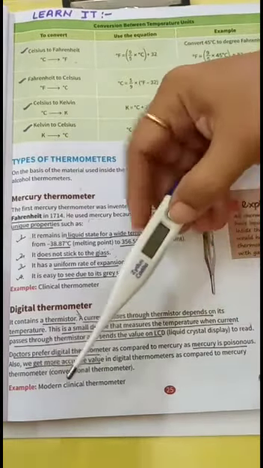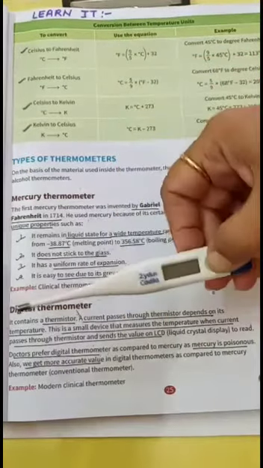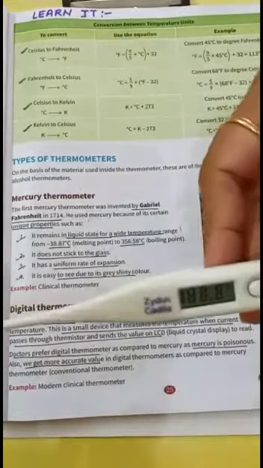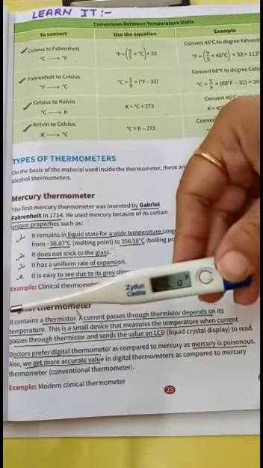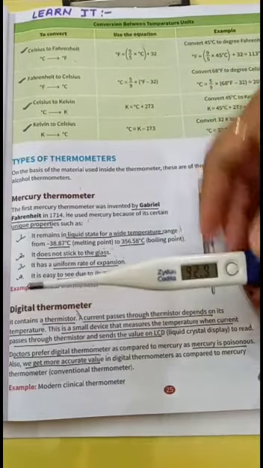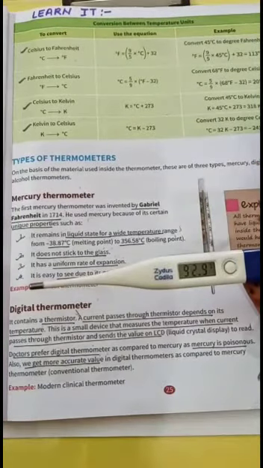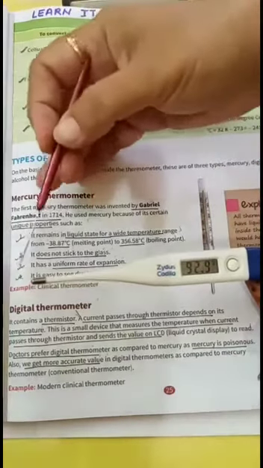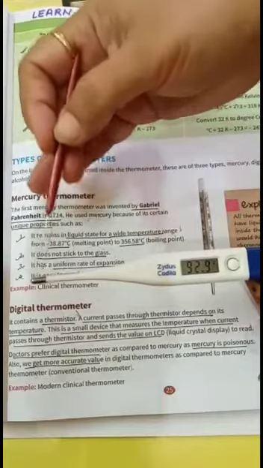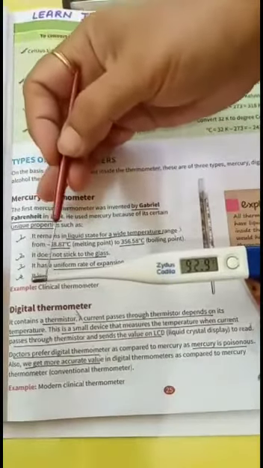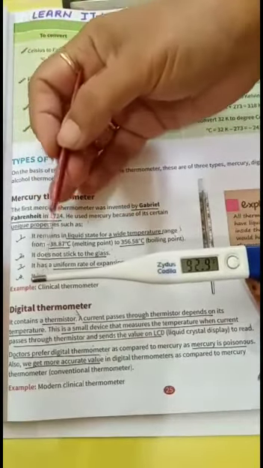This is the type of digital thermometer. When we press, it shows the readings. This is the display. This is the LCD display and this is the point. We can keep this point in contact with the body of which we have to record the temperature.